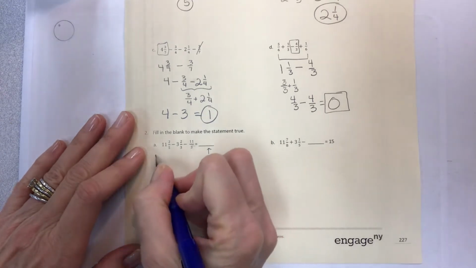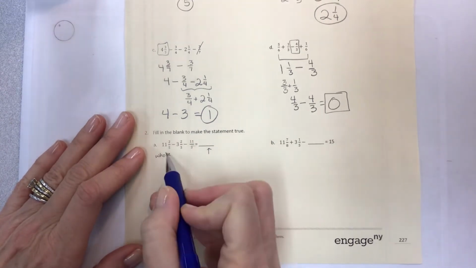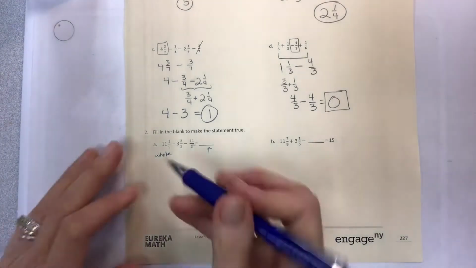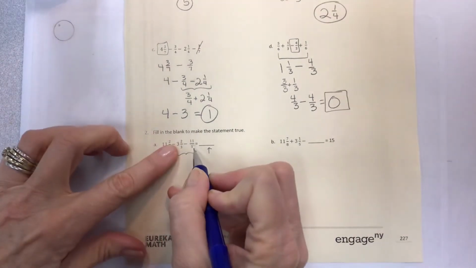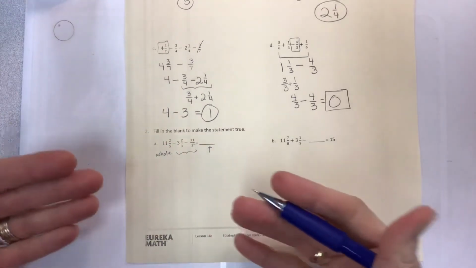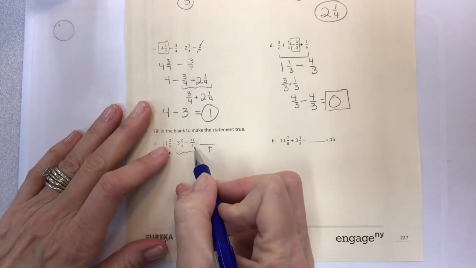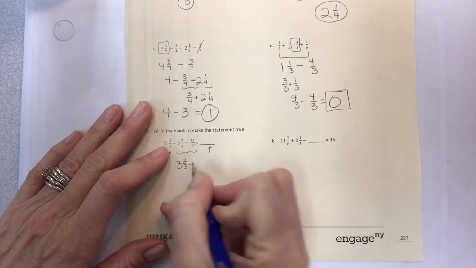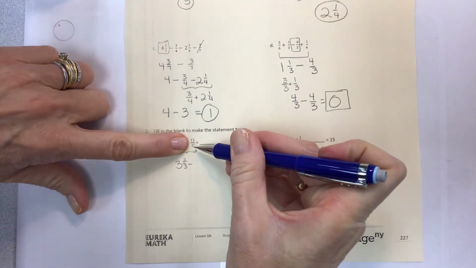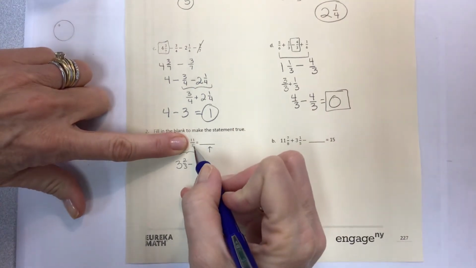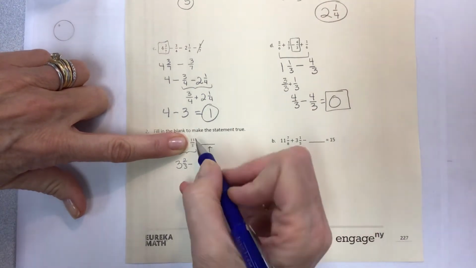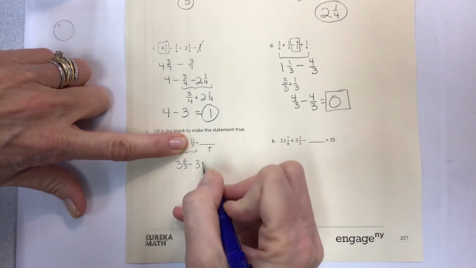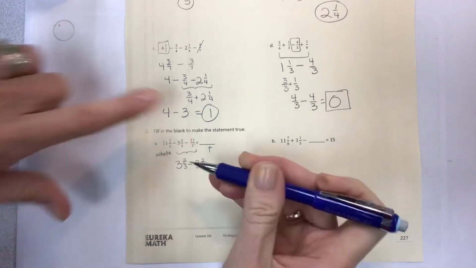So if I start out with the whole that is 11 2/5, and I don't have any more fifths, what I can do is look at the denominator and combine like terms. Now this one has an improper fraction. That's okay. If I have 3 2/3 here, and I want to find out how many 3/3 are there in 11/3, 3 goes into 11 3 whole times, because that would be 9, with 2 left over.